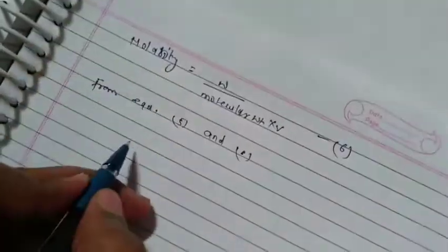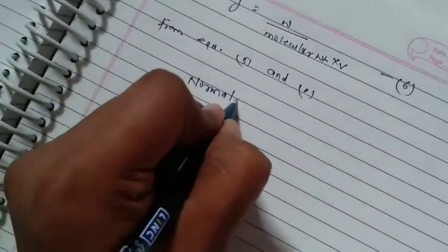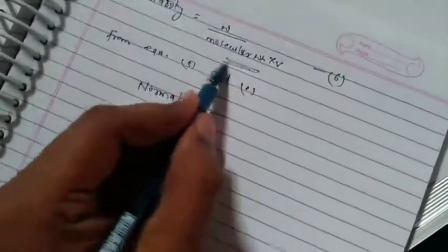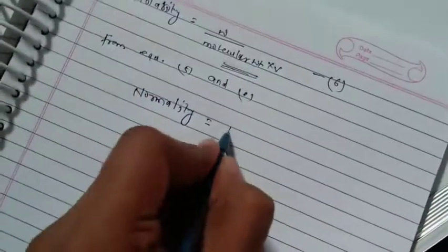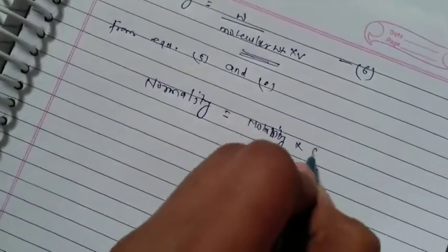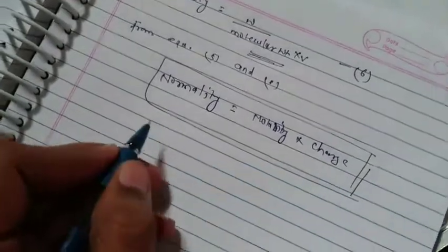So our relation comes: normality is equal to molarity into charge. So this is the relation between normality and molarity.